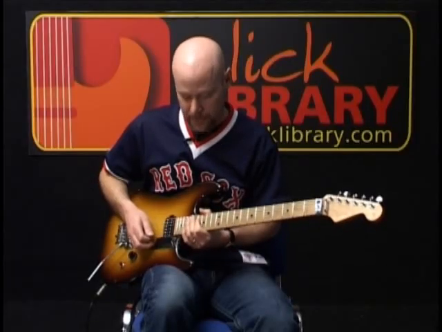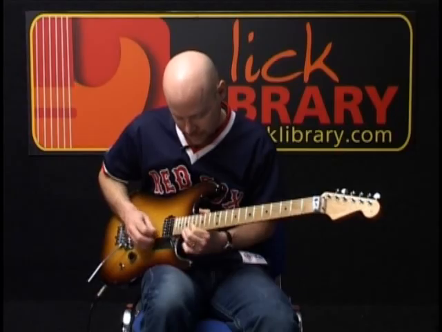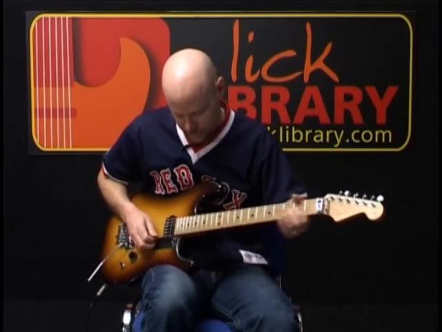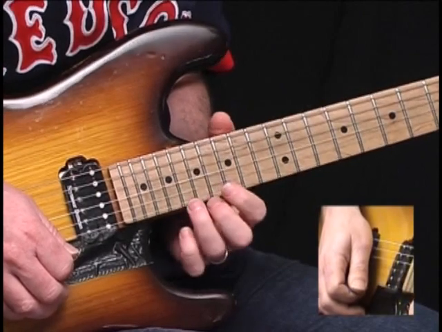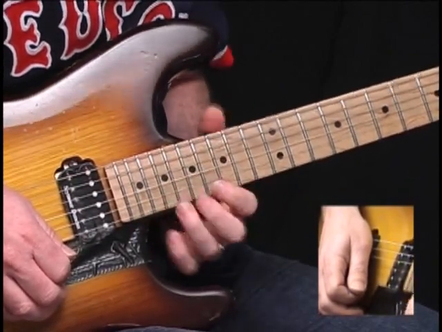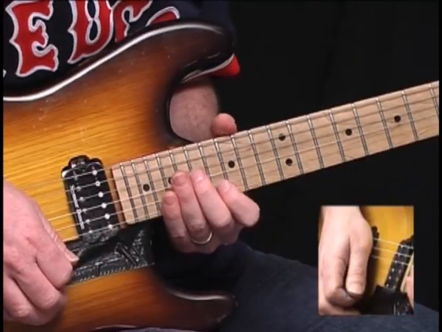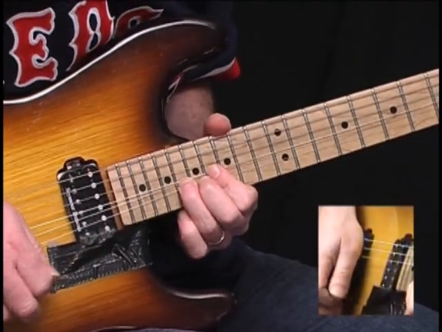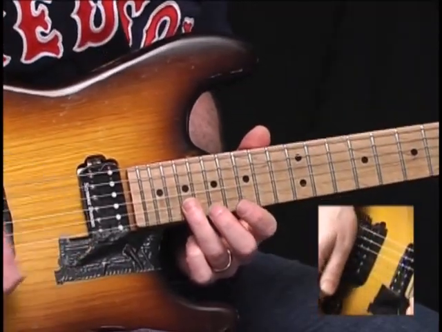Okay, next part. So, what I'm doing here is I'm still in B major. I'm going to play up in 16th position. I'm going to bend the 18th fret of the E string up a half step and back. Come down the scale, end up on the B string on the 19th fret.